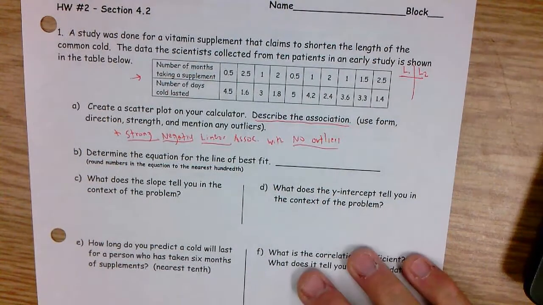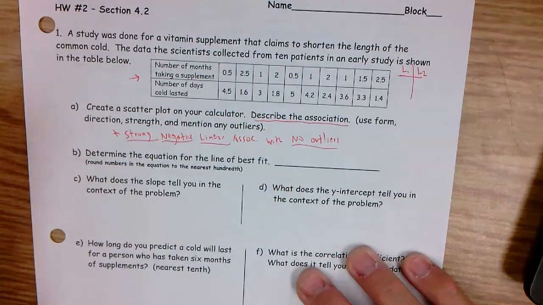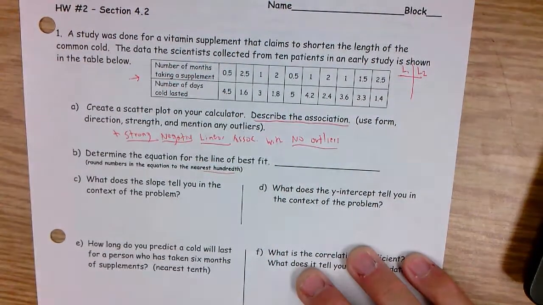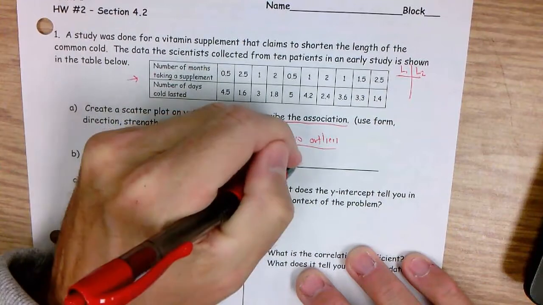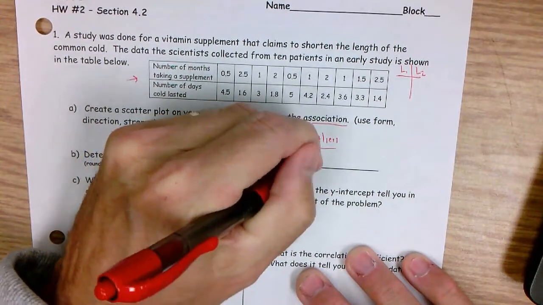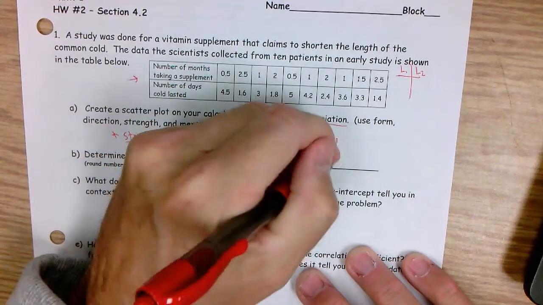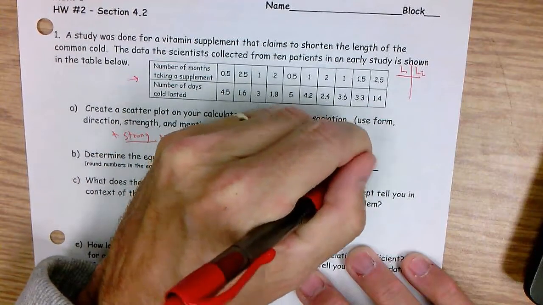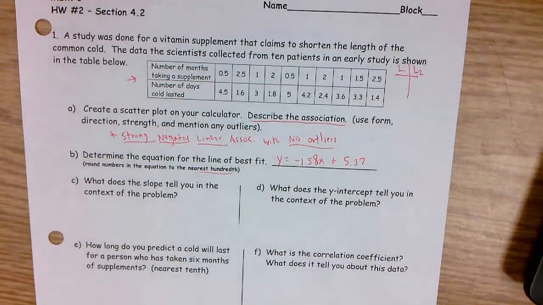And then the equation. And what did we round to? The hundredth. Okay, so you should have got y equals negative 1.58x plus 5.37. So if you're not getting that, I really hope you'll come to AO or extensions and check in with me, and let's figure out why the calculator is not giving you the same answer as my calculator is giving me.